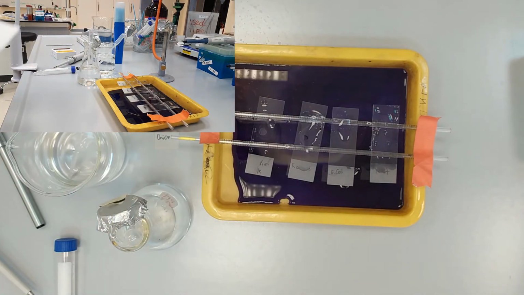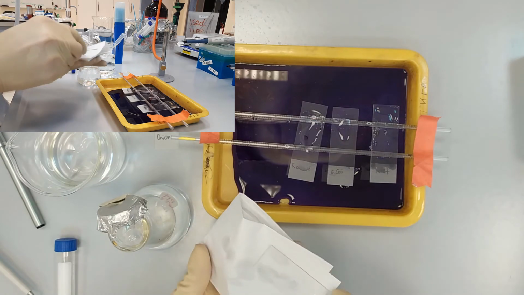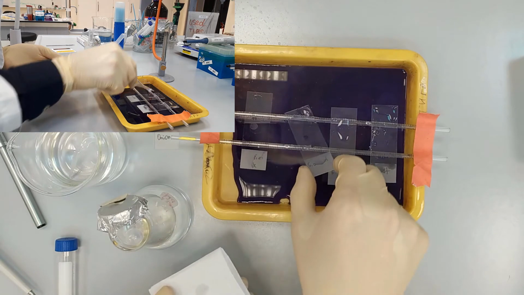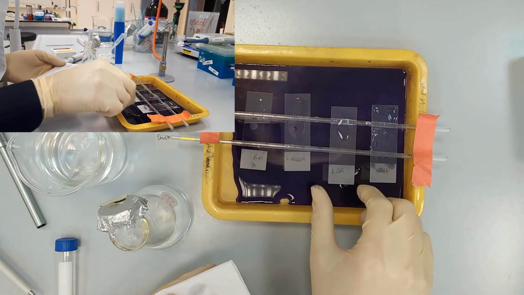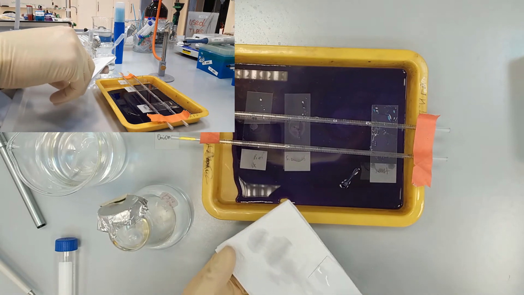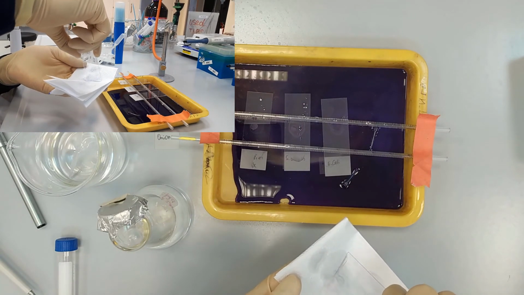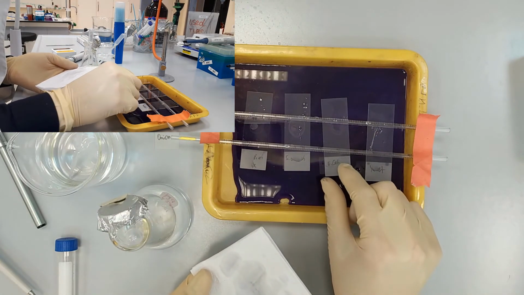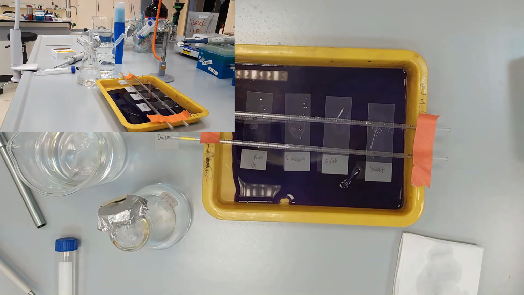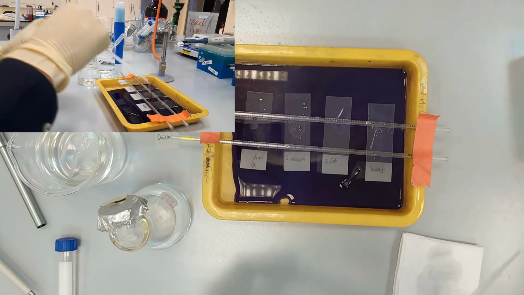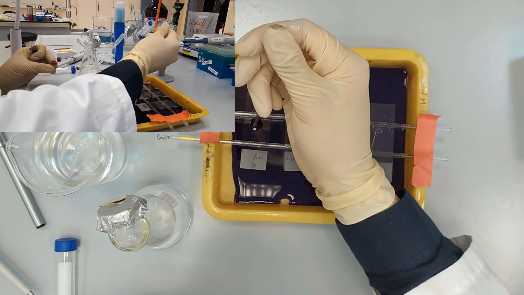And we have final wash, final stain. Now we are going to use saffron, and we'll also apply it for 45 seconds.